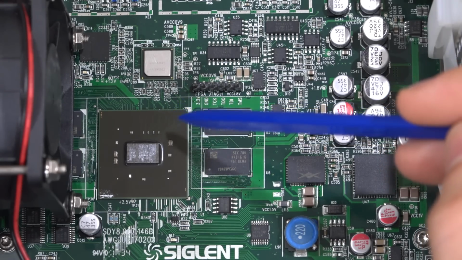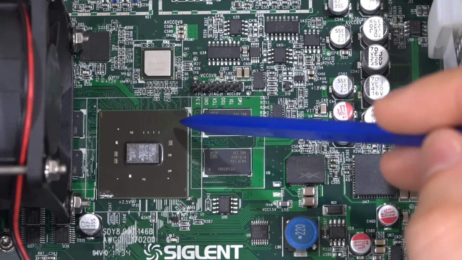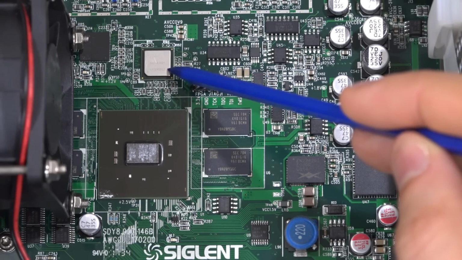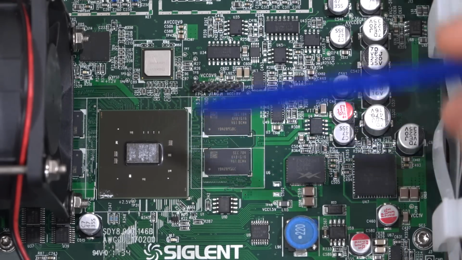Now some of the limitations of waveform generation between the FPGA and the DAC I will explain during the operation of the unit itself. But just keep in mind that even though this DAC does offer the full bandwidth, the FPGA cannot take advantage of it in this architecture.